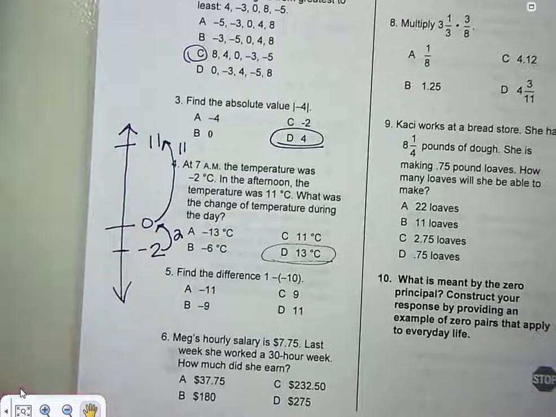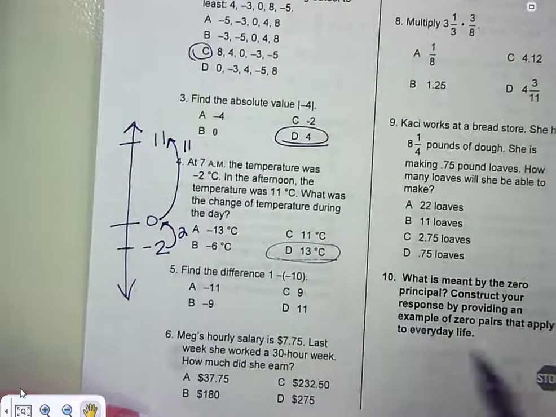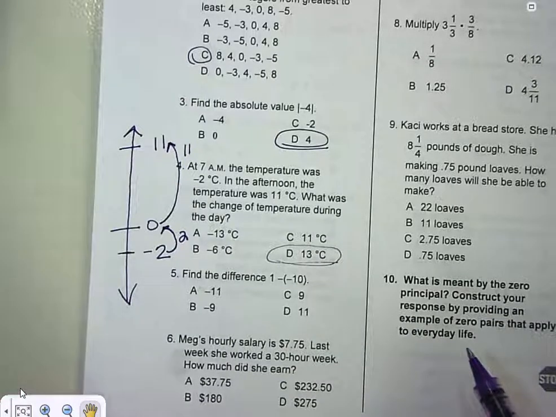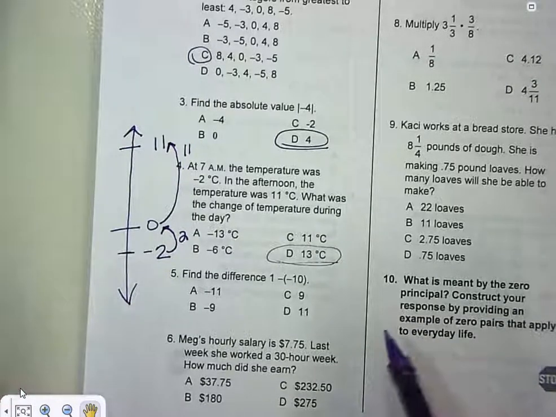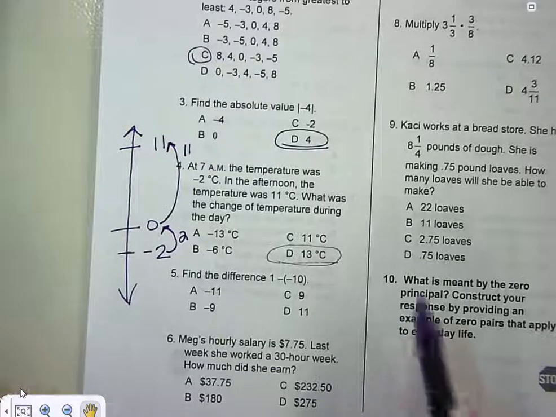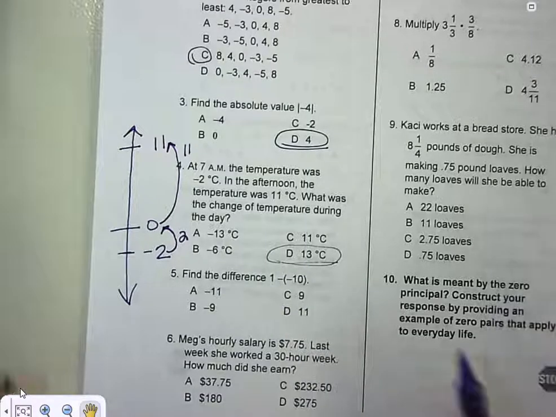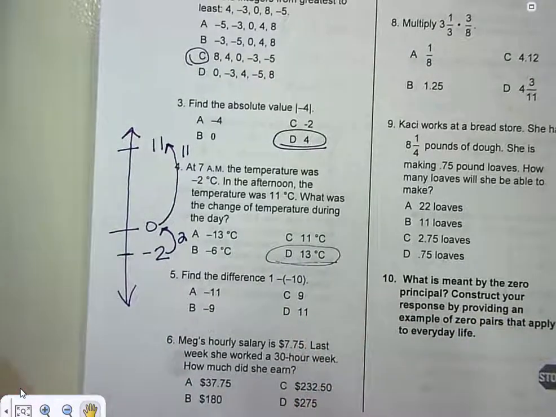All right. Find the difference. 1 minus -10. 1 minus -10. All right, you 3 need to put your hands down. You're the same ones that keep answering. What do I need to do here? How can I show my work? Because this was a problem I said you needed to show your work.